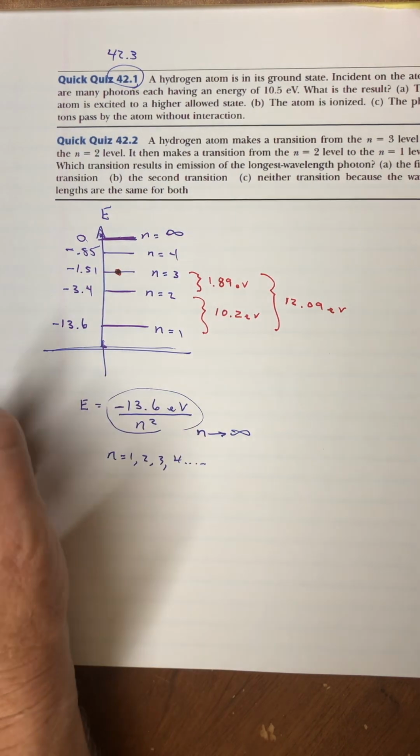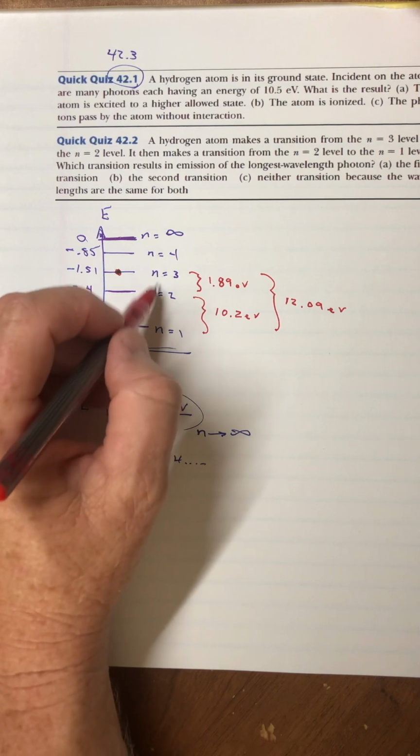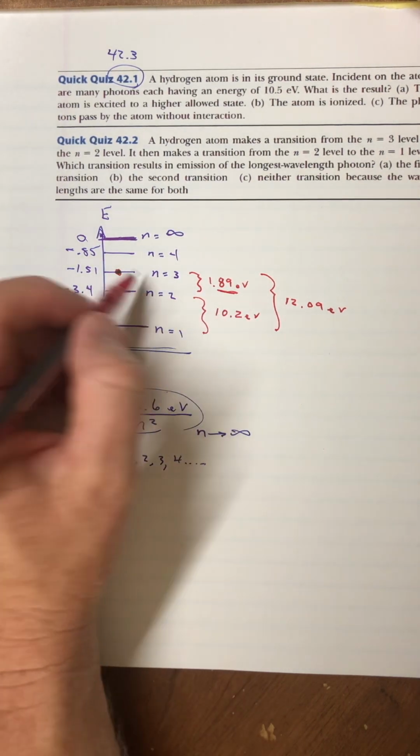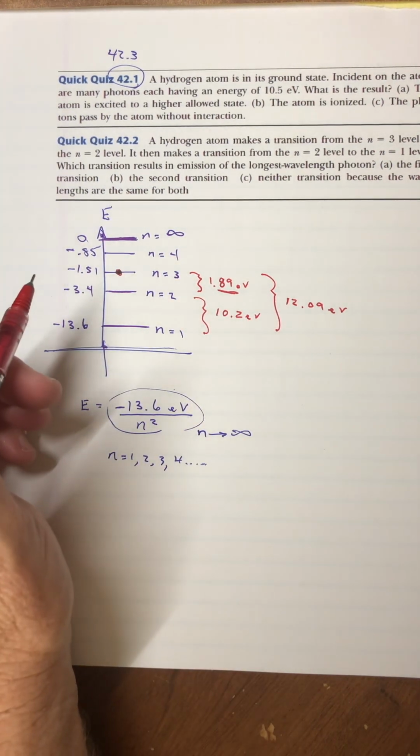This is actually the visible range. In fact, that is our Balmer series. This would be that red one. This would be the alpha line. And so there's our energy in the red.